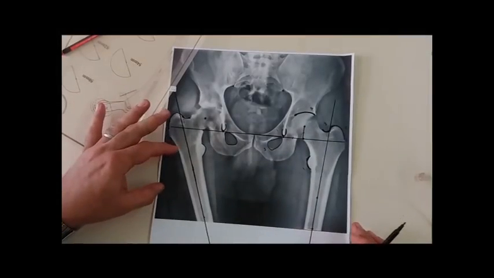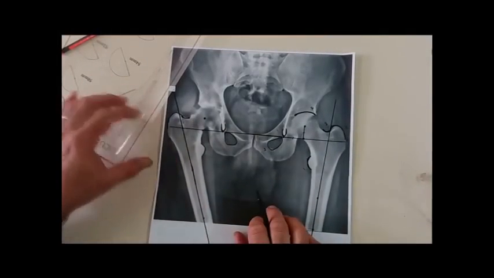Now we have reached the fourth step, which is the final step of templating. That's to say, setting the implants.